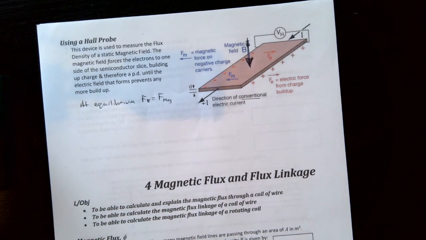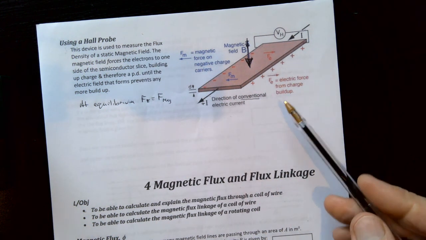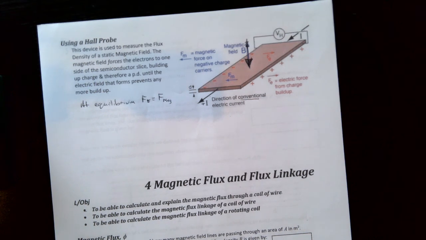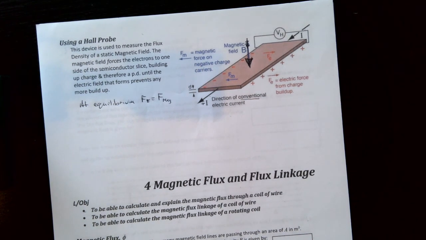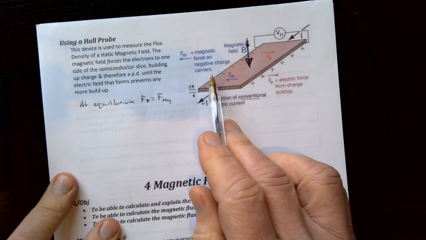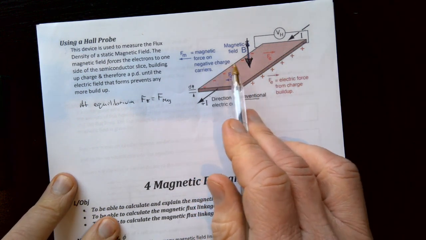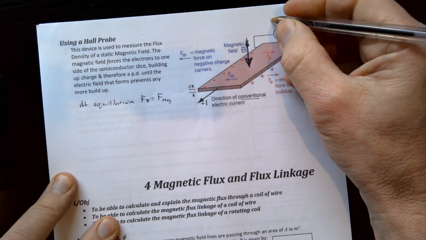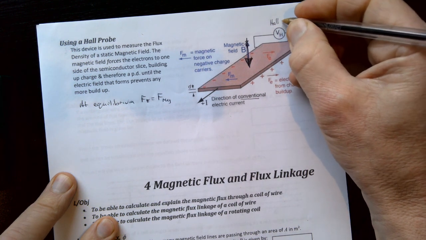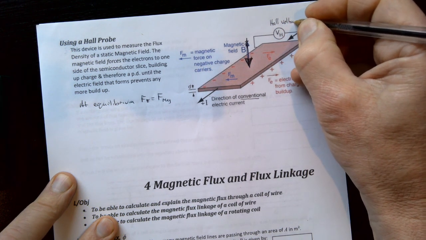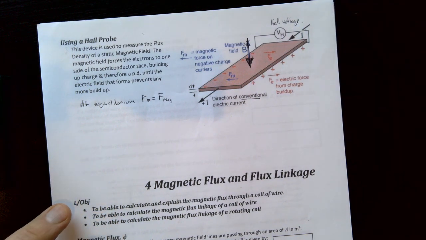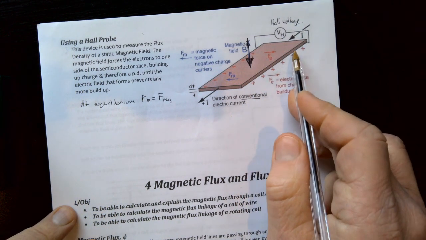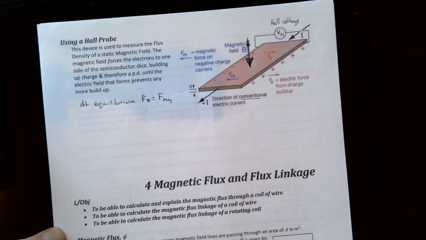Now the thing that it works on, it all depends on the size of the material as well, and the number of charge carriers that's in it and stuff like that. So we need a little bit more detail. But the key point from this is this charge is measurable. This is your Hall voltage, as it's called, the Hall effect voltage. Okay, so that's your measurable thing. You're trying to measure across that place.